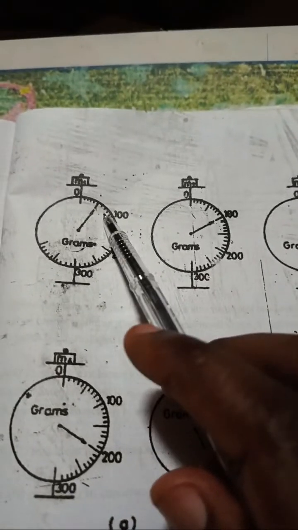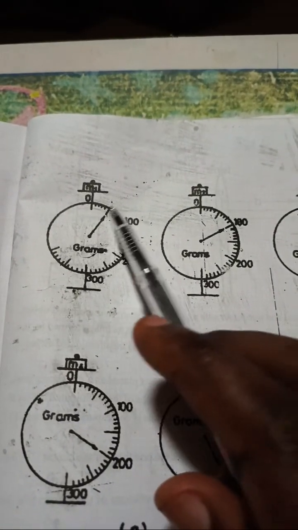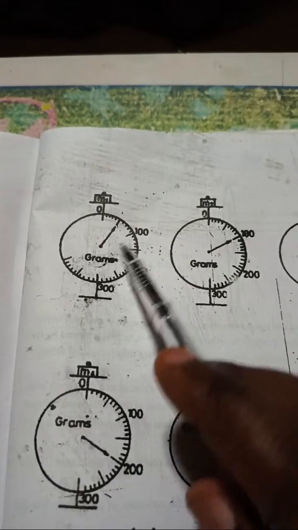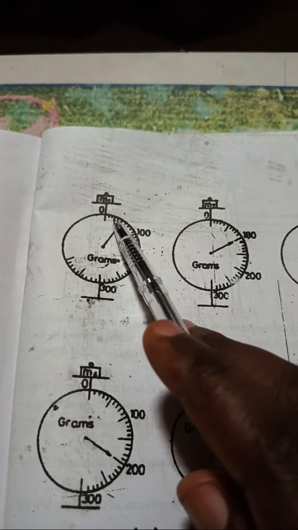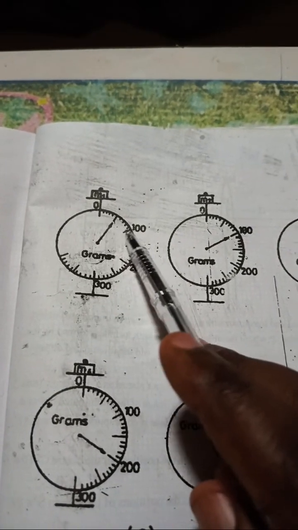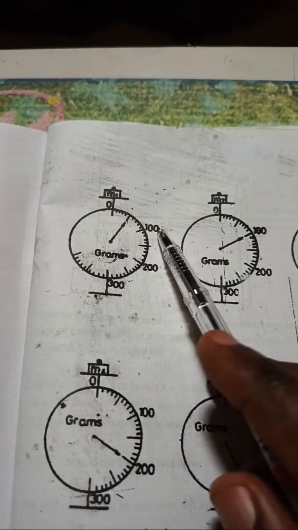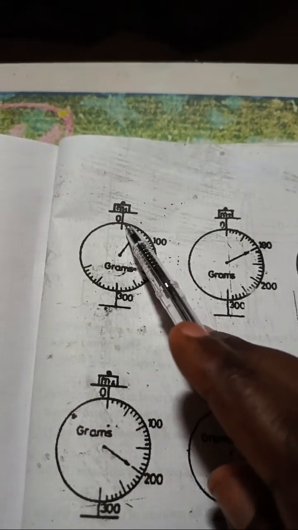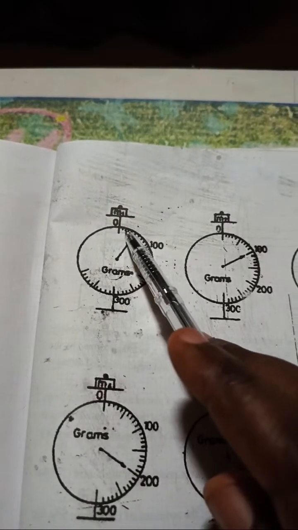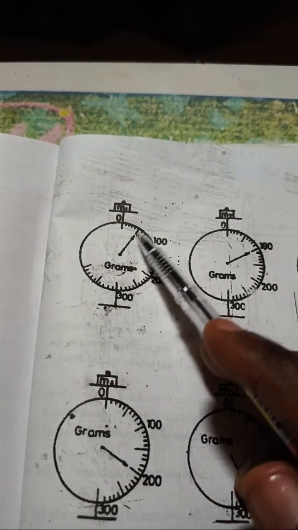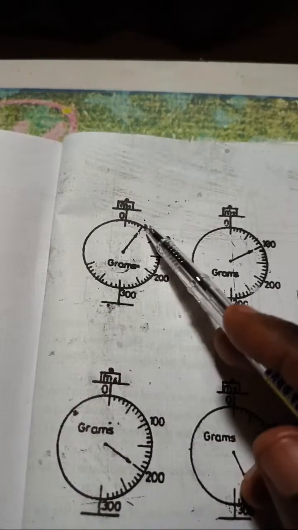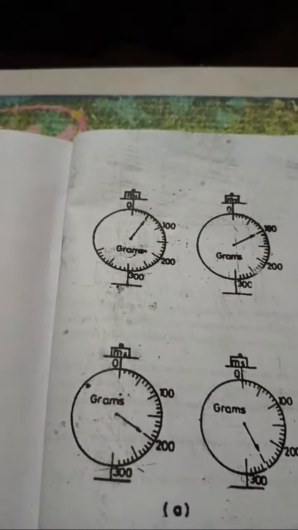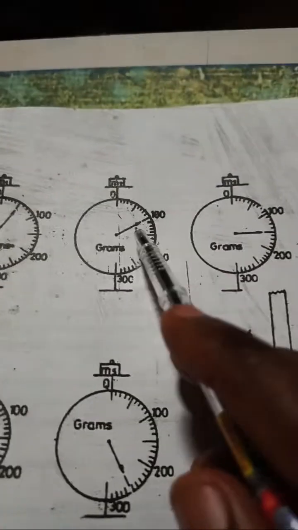Look at this. This is 100. You count the number of divisions that are broken, which is 10: 1, 2, 3, 4, 5, 6, 7, 8, 9, 10. So you divide 100 by 10, that will be 10. So every line means 10. So this is 10, 20, 30, 40, 50. So here is 50 gram because they told us it's gram. That's what we are going to record. You record it as 50.00. This one will be 100.